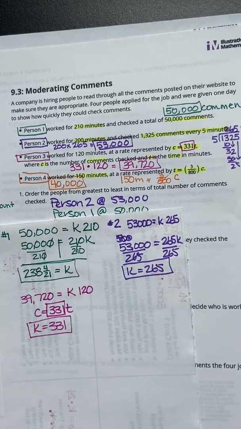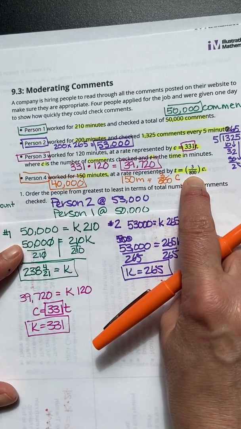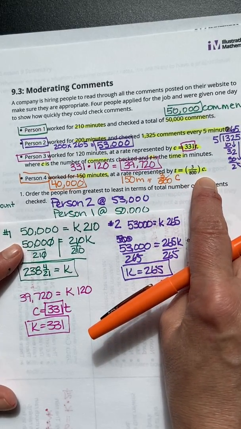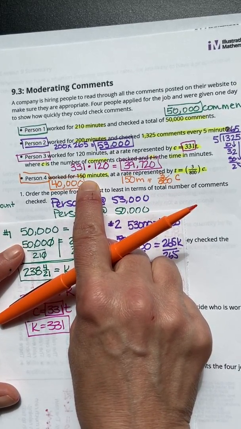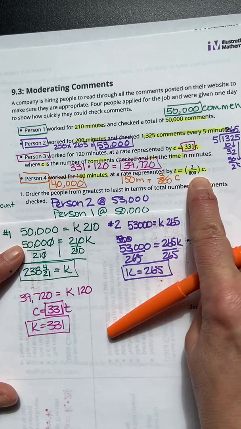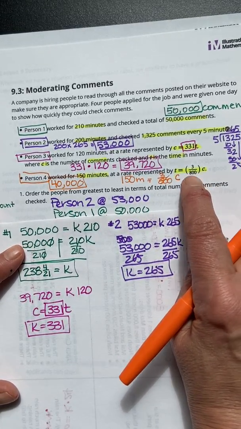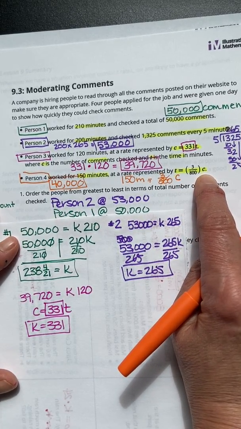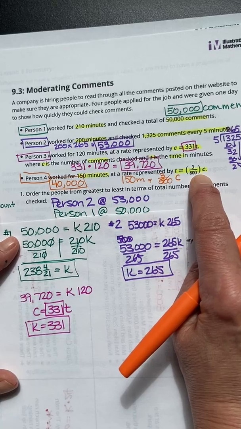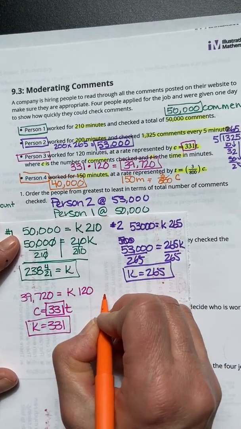All right, and last guy, my orange guy. All right, so it's telling me time is equal to 3/800ths times C, okay? So he worked for 450 minutes at a rate of 3/800 comments, or minutes per comment. I want to know how many comments per minute, okay? So what I'm going to do is I'm going to show you one way. There's a couple ways to do this.